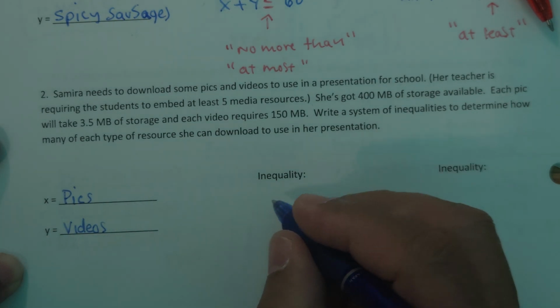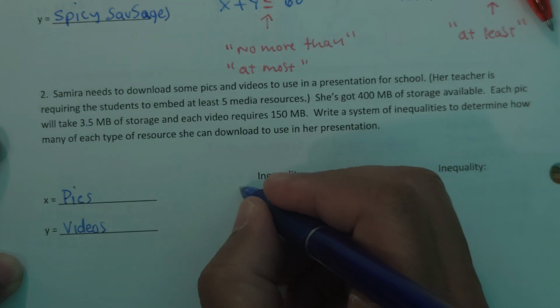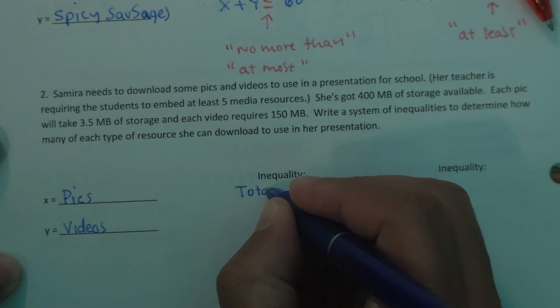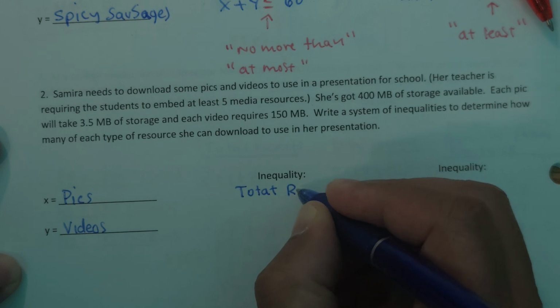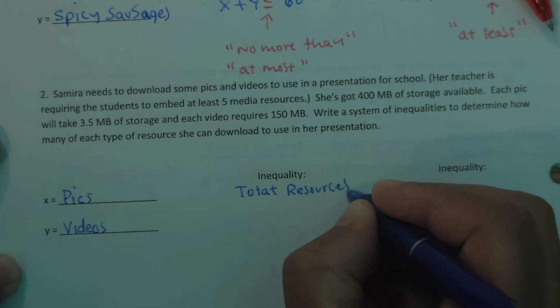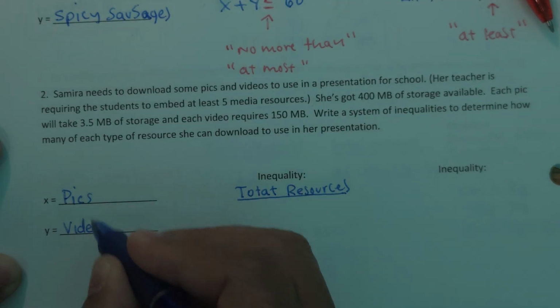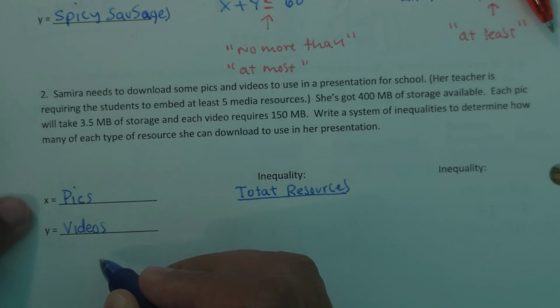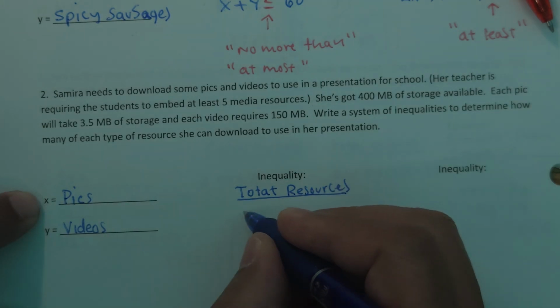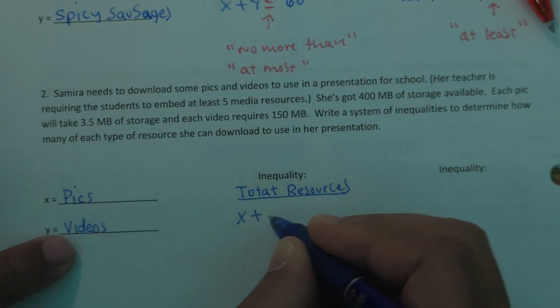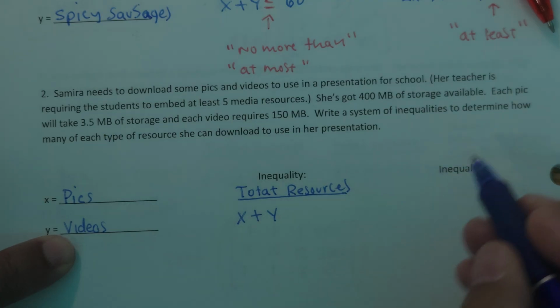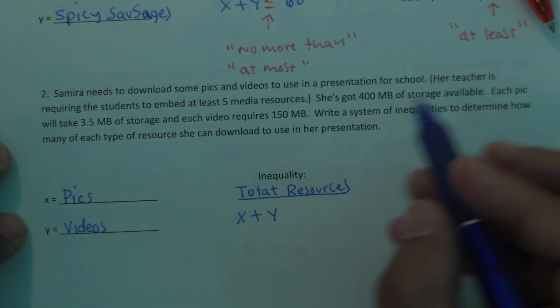Again, let's do an inequality that represents the total sources, so resources. We know she's got 2 resources, pictures and videos. Since X represents pictures, we can say X plus videos, which is Y. Let's go back and read the problem again.